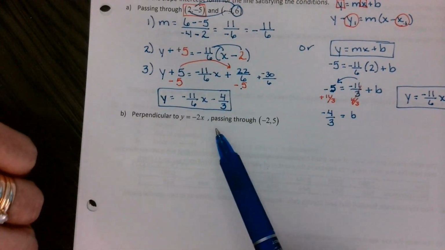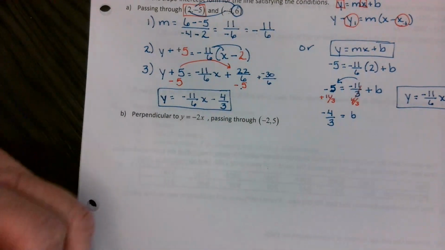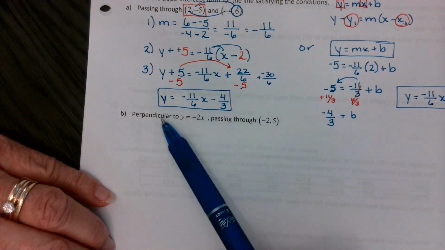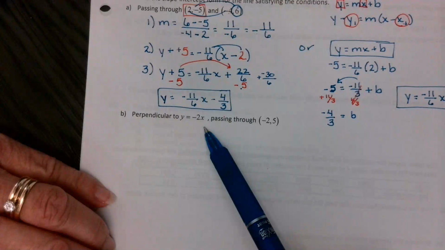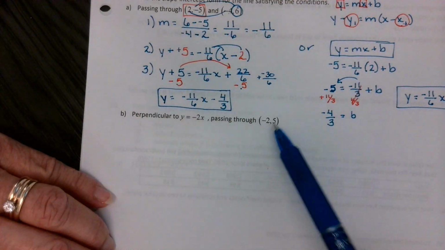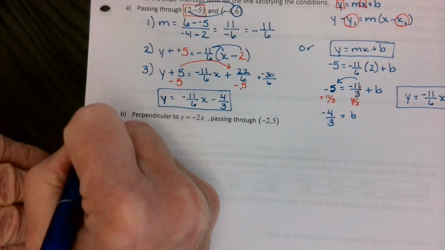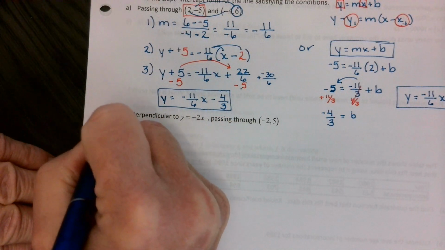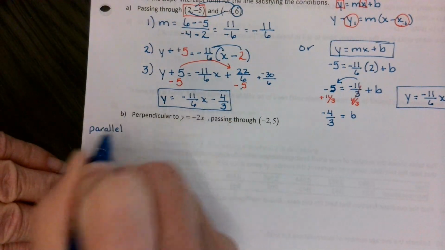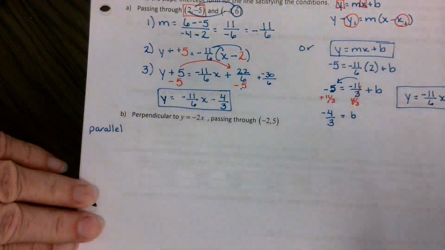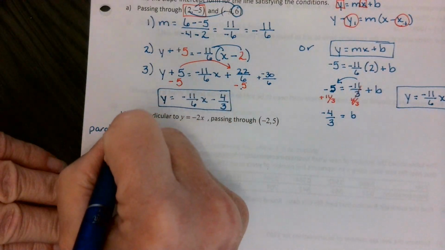Okay, now we're going to write the equation of a line that's perpendicular to this line and passes through this point. Things you have to know, because on your exam, your final, it might say parallel, and who knows, the next problem may be parallel.